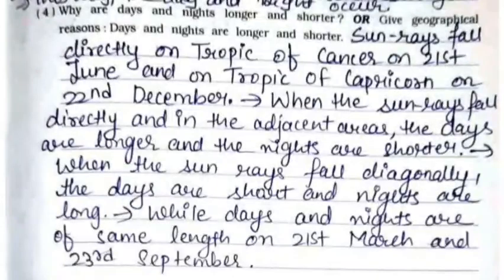Fourth one, why are days and nights longer and shorter? Or give geographical reasons days and nights are longer and shorter. Sun rays fall directly on Tropic of Cancer on 21st June and on Tropic of Capricorn on 22nd December.